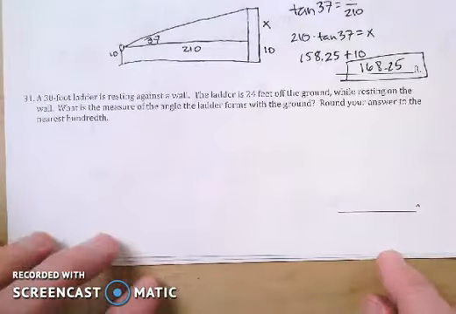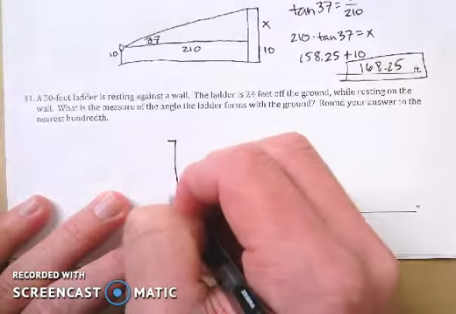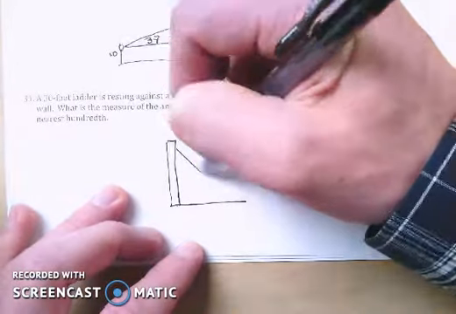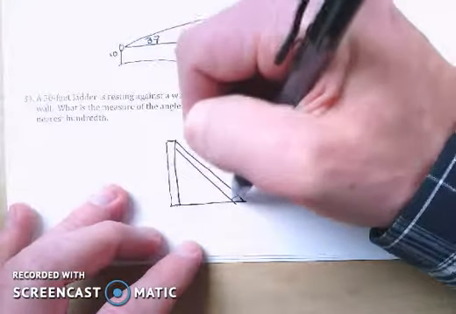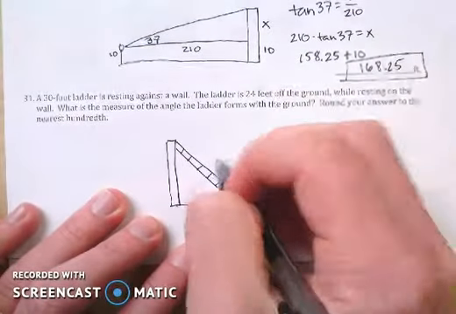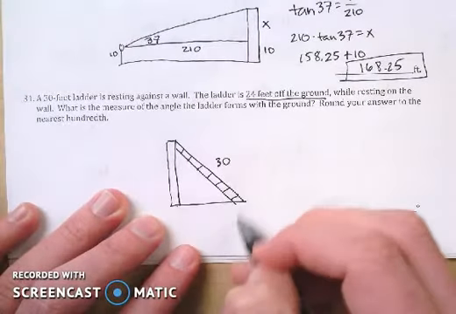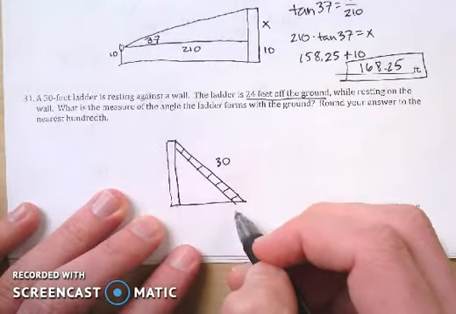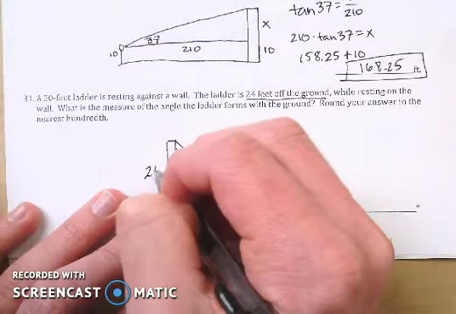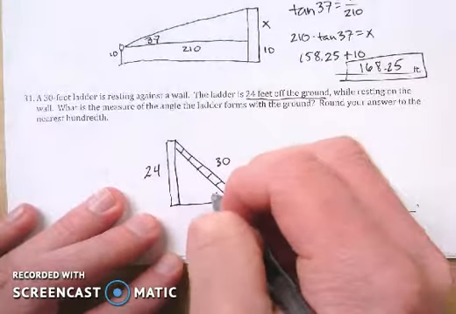Okay? A 30-foot ladder is resting against a wall. Okay, so here is a wall. A ladder, last time I checked, resting against it will be diagonal. The ladder itself is 30 feet. It says it's 24 feet off the ground. That doesn't mean the ladder is hovering. It's making sure you realize that 24 feet off the ground means the top of the ladder is hitting 24 feet. And I ask you, what angle does it make with the ground?